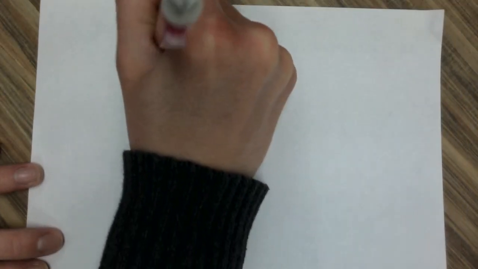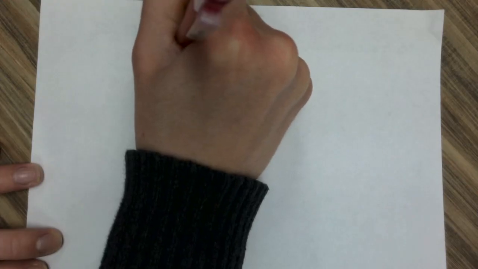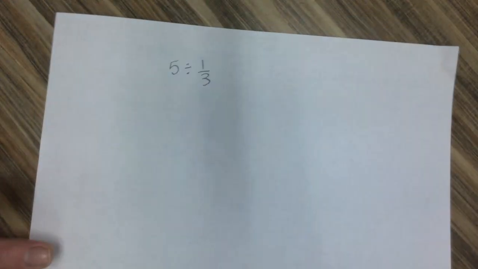Okay. So let's say 5 divided by 1/3. What's a number story I can make up for this situation? 5 divided by 1/3. Talk to your partner.